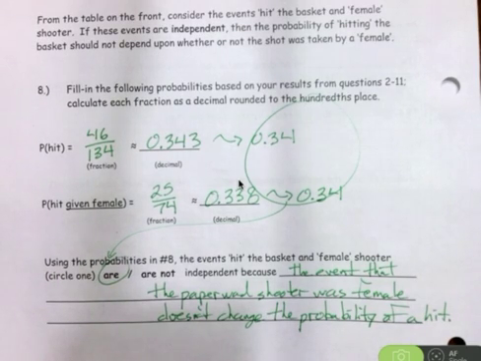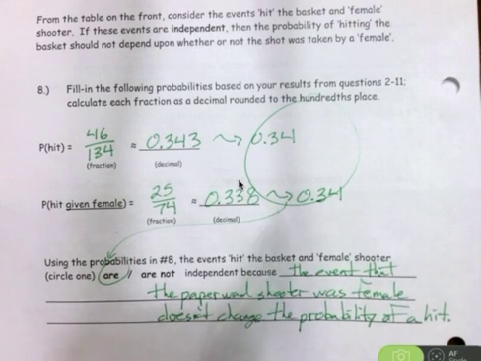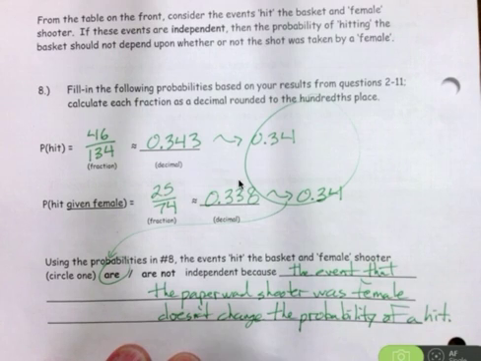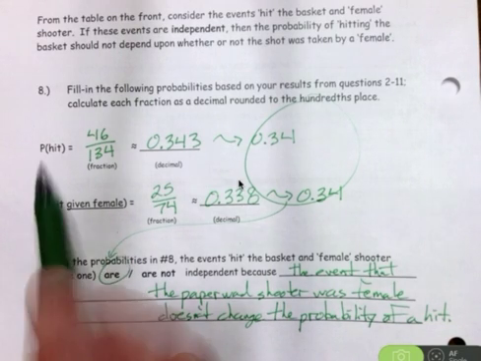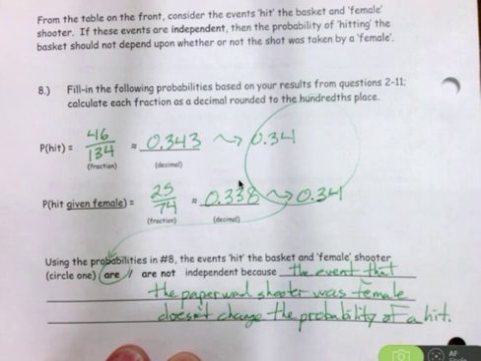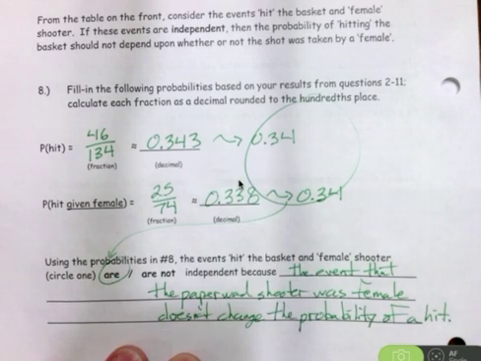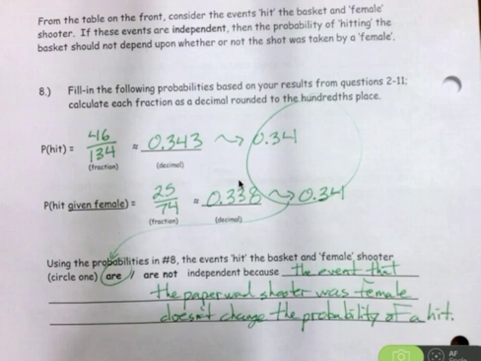So strictly speaking, to be independent, they need to be identical, but these are pretty darn close, and I would offer in this context, this is not a life or death context, this is a context just for fun. The truth is, in my 3rd period class, it doesn't matter whether someone's shooting a paperwad or I know that the shooter is female, I would say the chance of hitting the basket either way is 34%. Knowing that a female is going to take the shot would not impact my decision. I would say that the chance of making a hit is basically 34%, or around a third, either way.